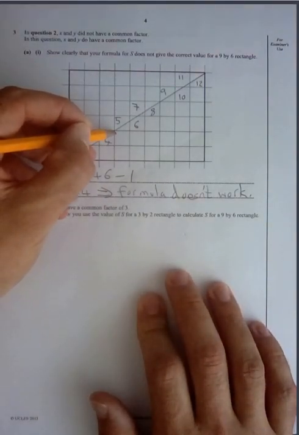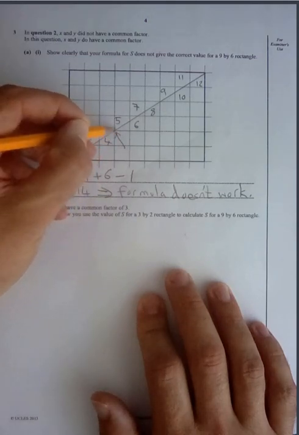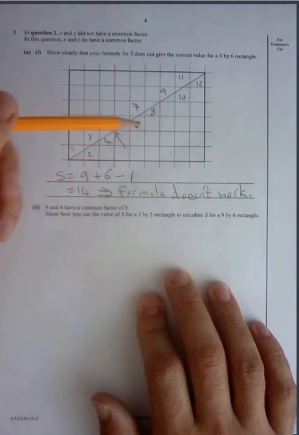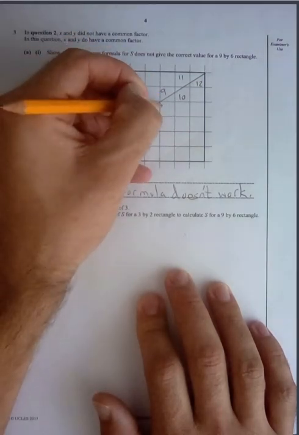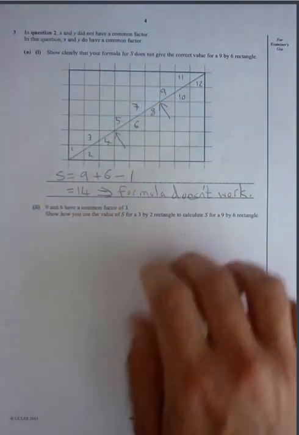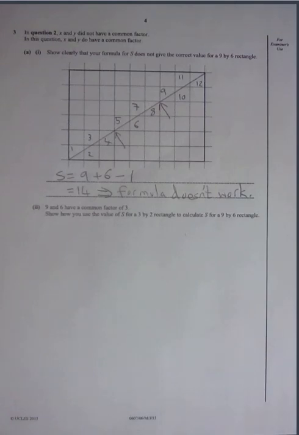So if you just look here, you can see that the line crosses, well, it crosses on a diagonal, and that happens here and here. And when that happens, if you think about it, you're crossing a vertical and a horizontal line at the same time, and you're only going into one new square, so you can see why that would mess things up. So that happens twice, so we're 2 out.